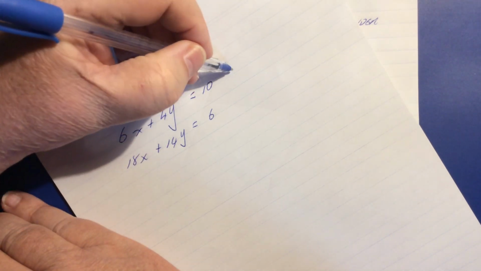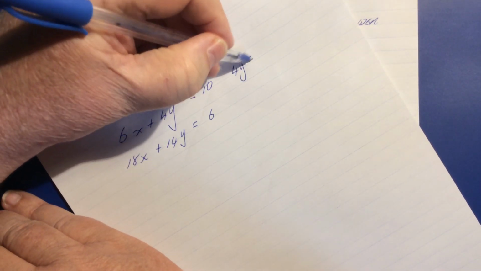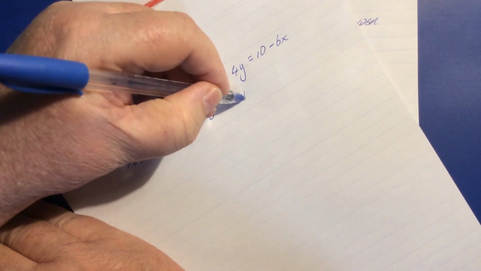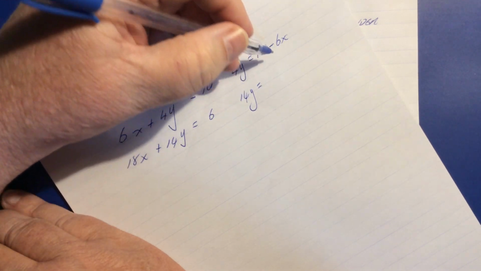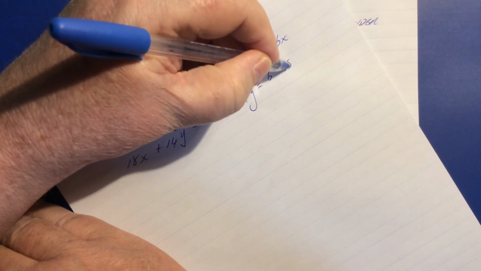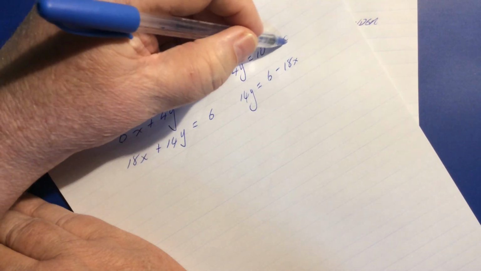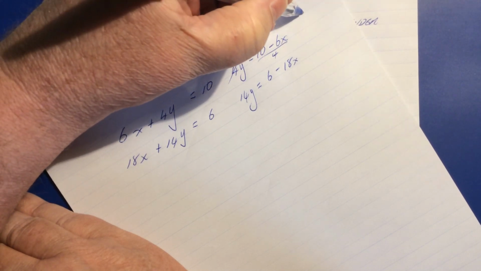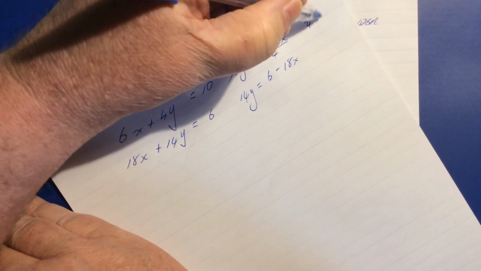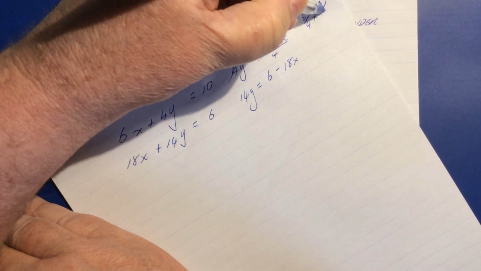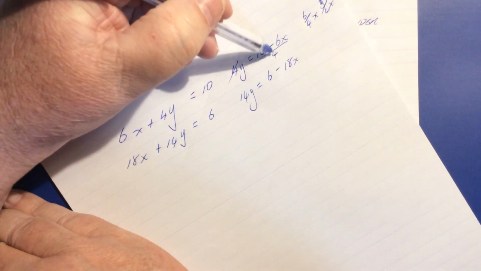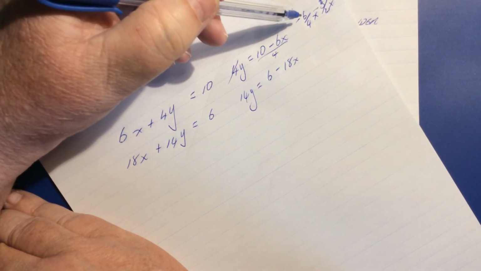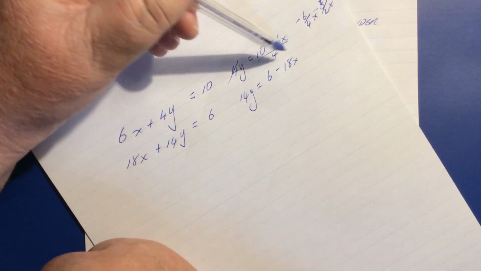So, a quick bit of manipulation: 4y equals 10 minus 6x, 14y equals 6 minus 18x. Get rid of the 4, move it over here. So my gradient is 6 on 4x, or 3 on 2x. It's negative, sorry. I'm back at my old habits of missing negative signs.